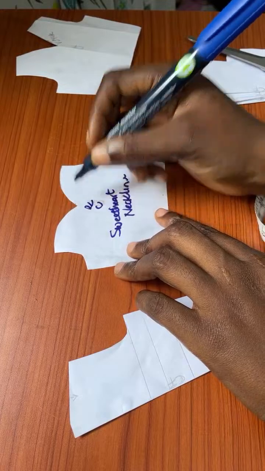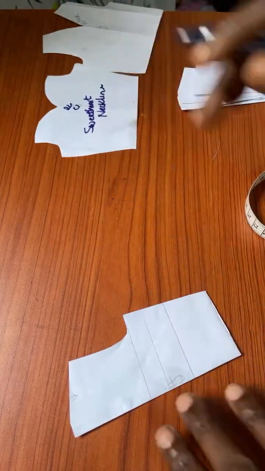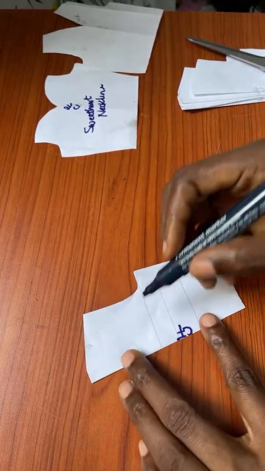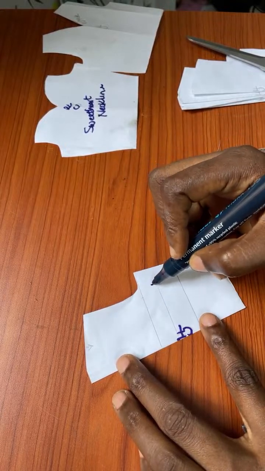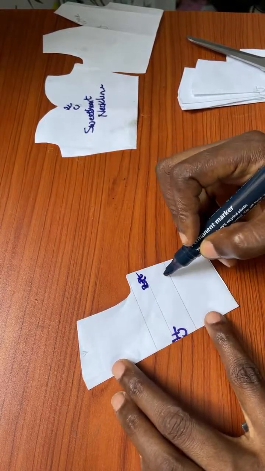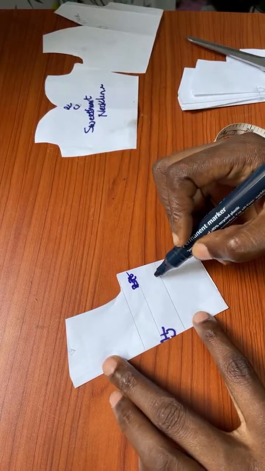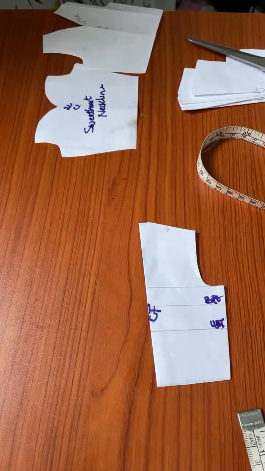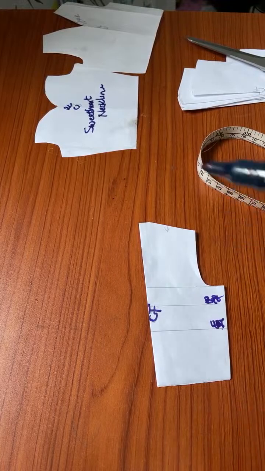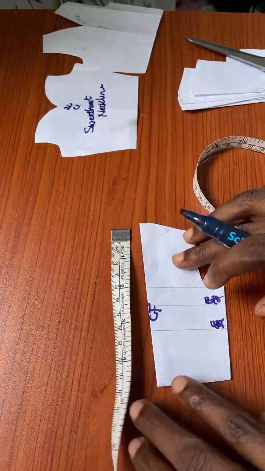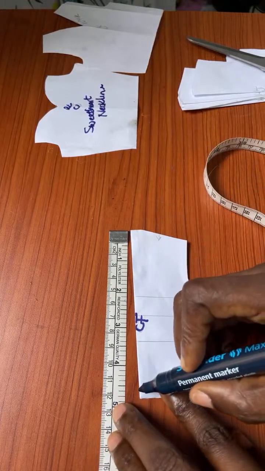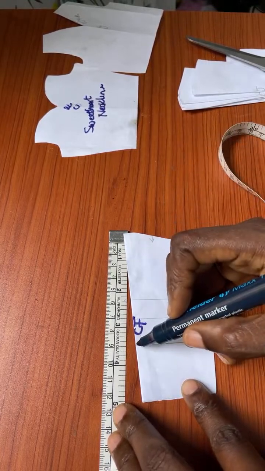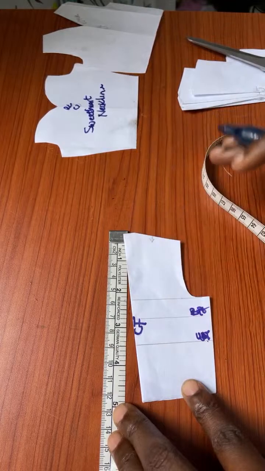This is the center front. Okay, so now this is our center front, and this line right here is the bust point. This is the under bust. Okay, so now we are creating the plunging V. It's totally up to you if you want the plunge to go all the way to the waistline, or if you want it to stop about the under bust line. That's totally up to you.